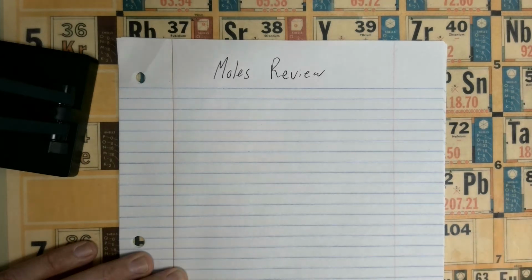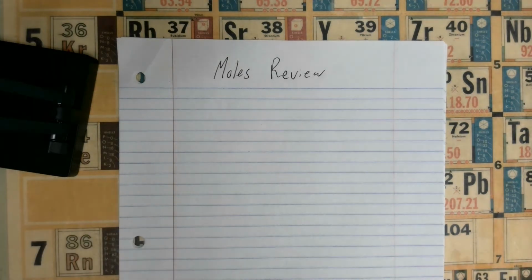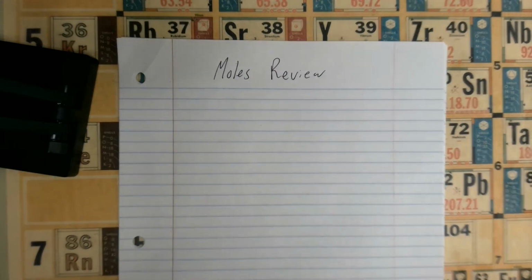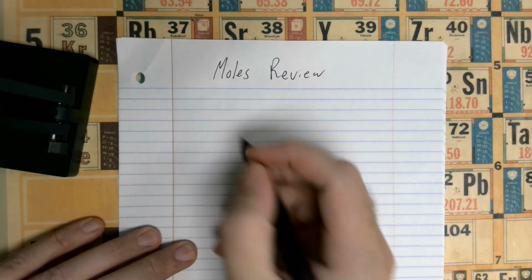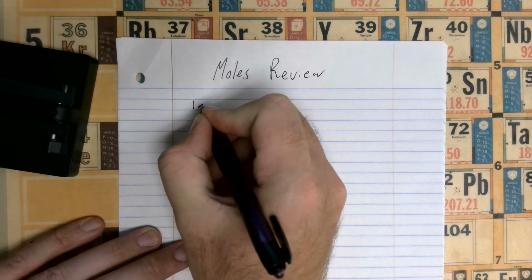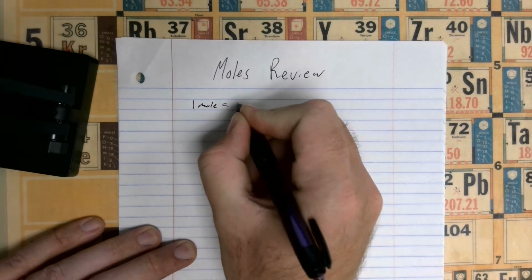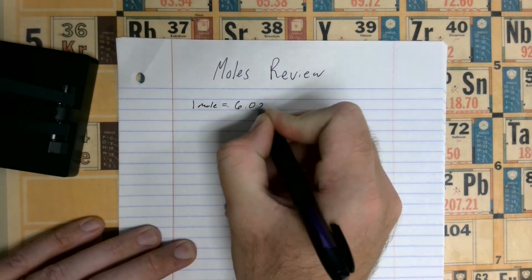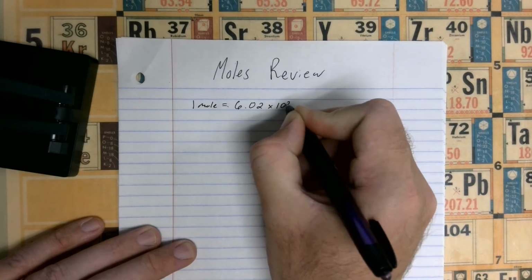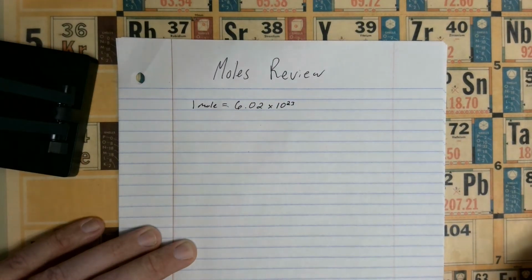So, if you remember back from whenever you took first year chemistry, the mole is a counting unit, and it is equal to 6.02 times 10 to the 23rd of something.